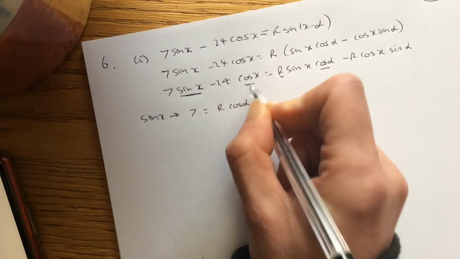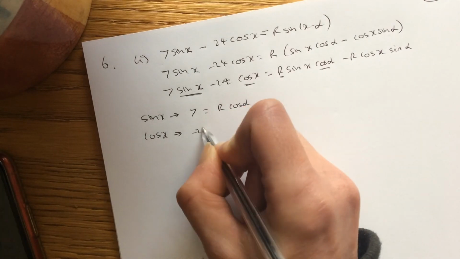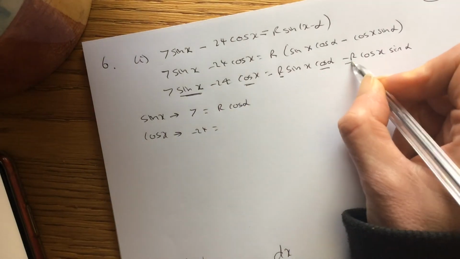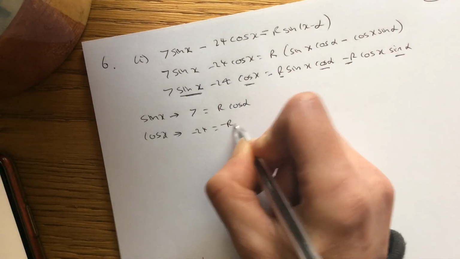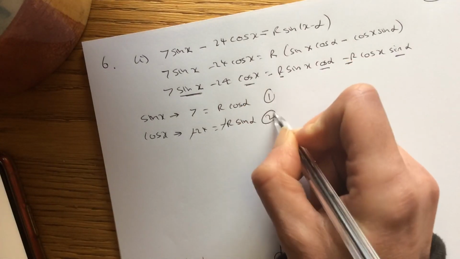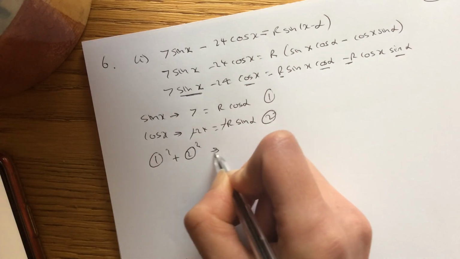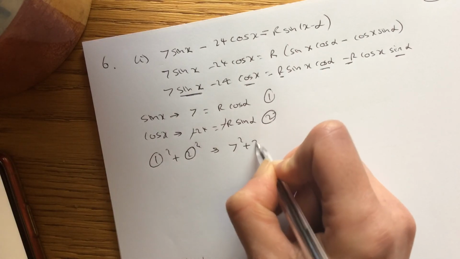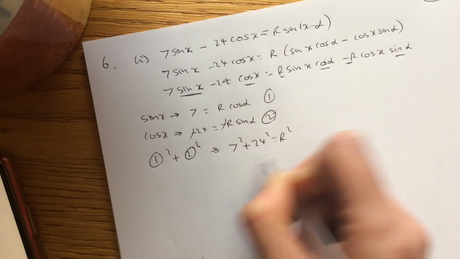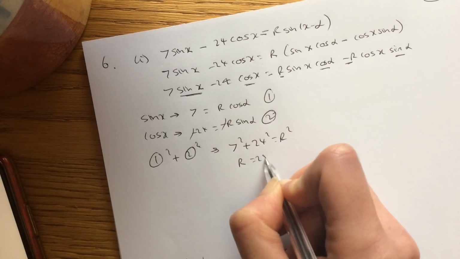Do the same for our cos x's now. On this side it's minus 24. On this side it's minus r sine alpha. You can go to two minuses. Equation 1 and equation 2. Just as normal, do equation 1 squared plus equation 2 squared. So 7 squared plus 24 squared equals r squared. And if you work that out, then square root it, you get r to be 25.